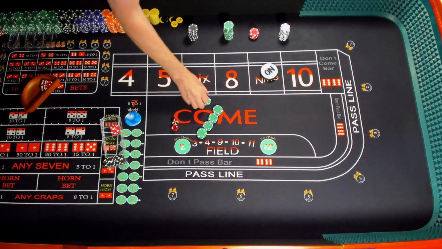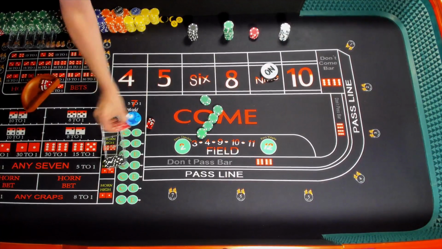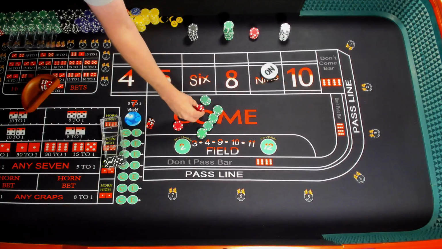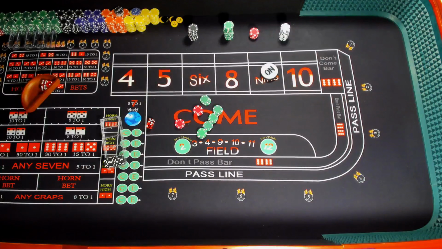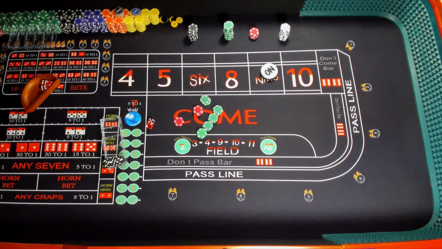And we've got 450 in green. We've got 490, so we lost 10 bucks. All those rolls and only down 10 bucks, that's a good day.